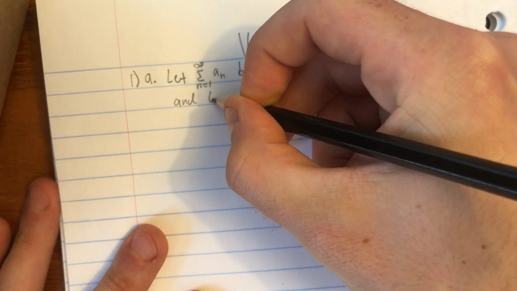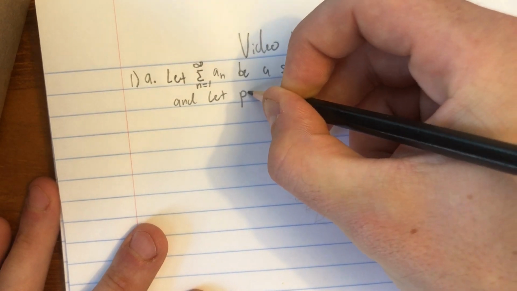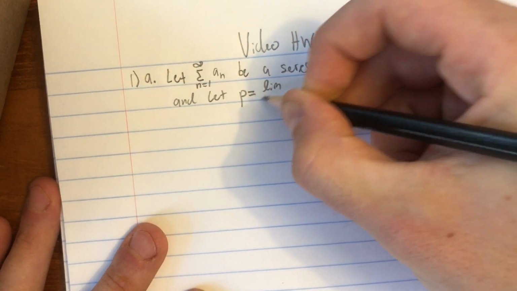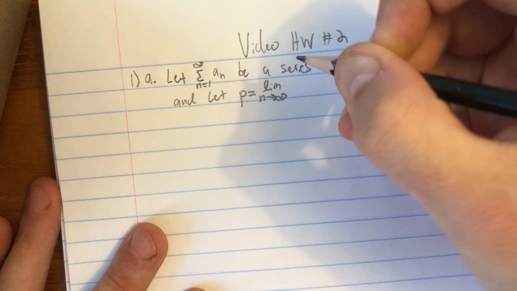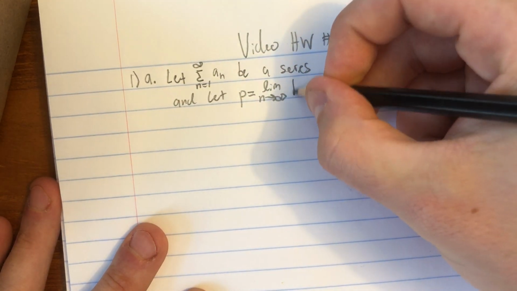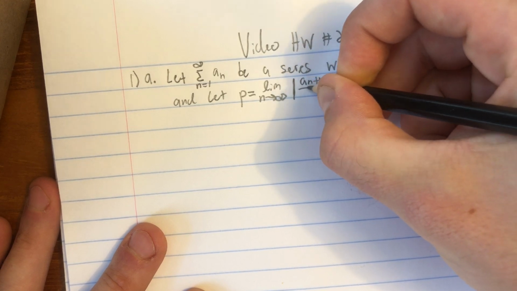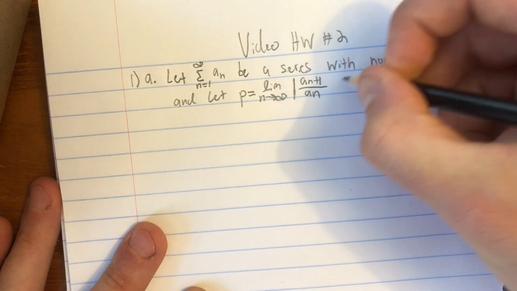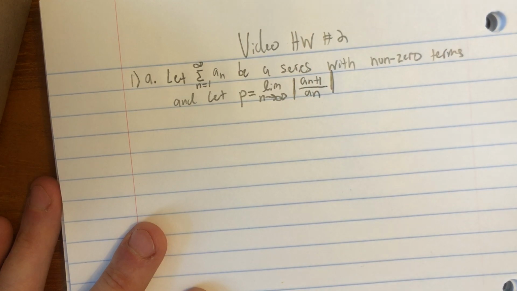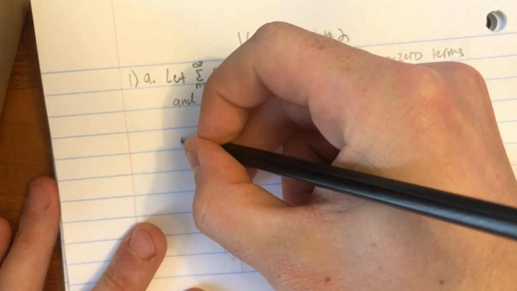And let p equal the limit as n goes to infinity of the absolute value of a_(n+1) over a_n. And we have 3 outcomes from this test.